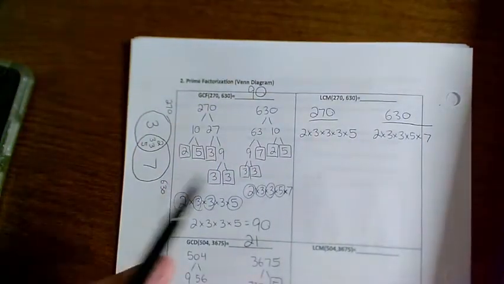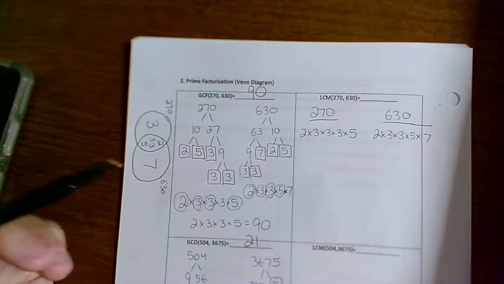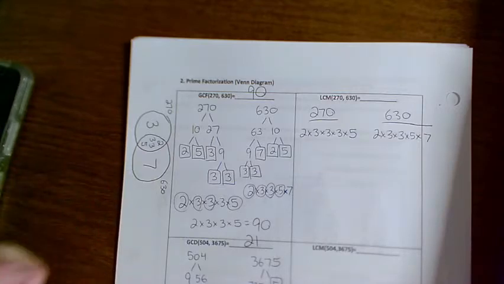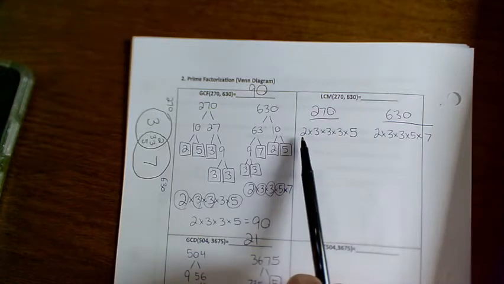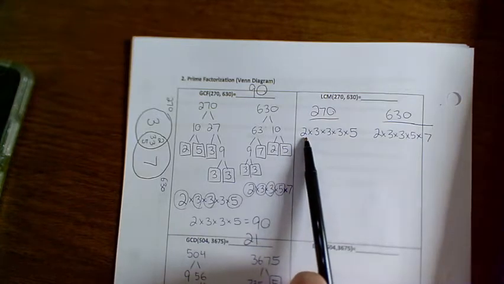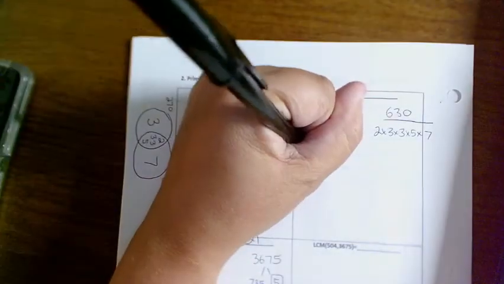All right, so for least common multiple, this one's a little trickier. With greatest common factor, we found out what they had in common. So the way that you find least common multiple is you take the largest amount of each factor that exists. What I mean by that is we start with our first factor. We have a 2. There is 1 two over here with 270. There's 1 two over here with 630. So we would take 1 two.